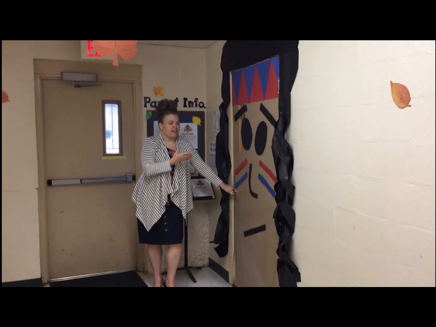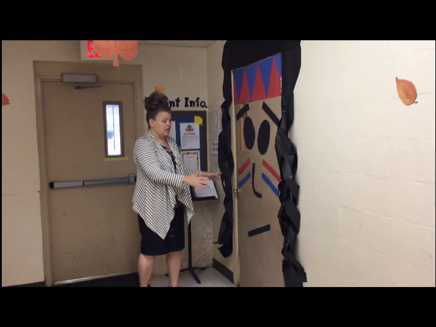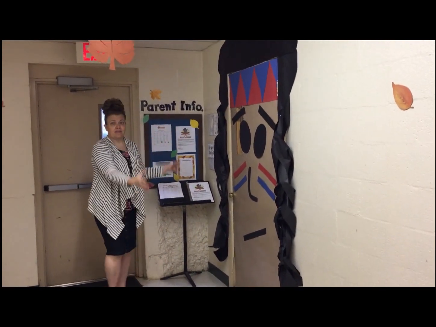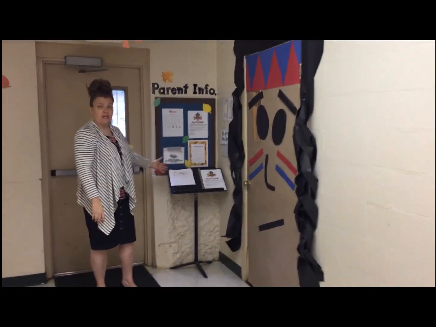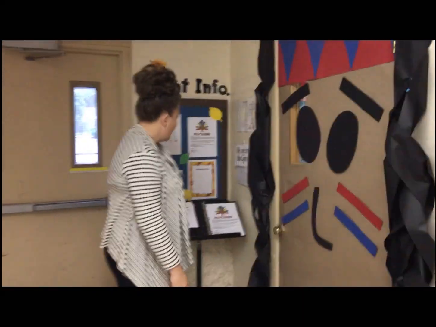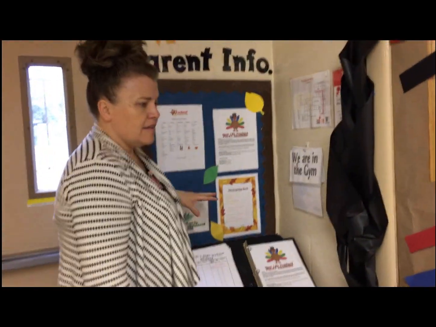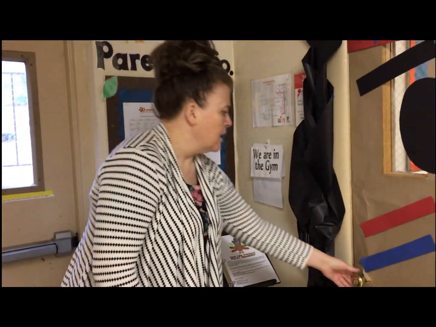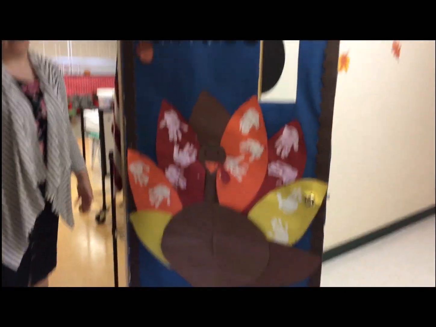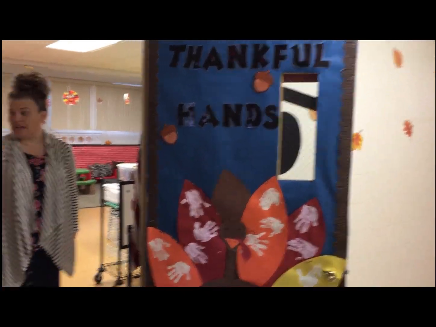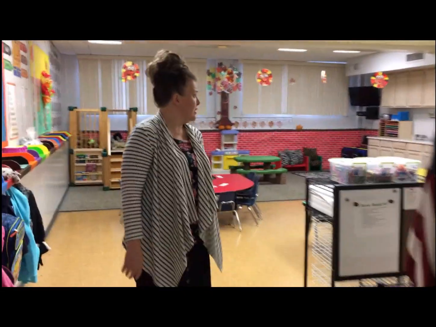This is our other pre-K classroom, and all the doors get changed, and we try to do nice big decor on that. We also have a parent information area in every classroom, and so that puts up things that the parents can reference really quickly. And then we have these signs that tell them where they are if they come to the room and they're not here. Here's the back of the door. Those also change each month.